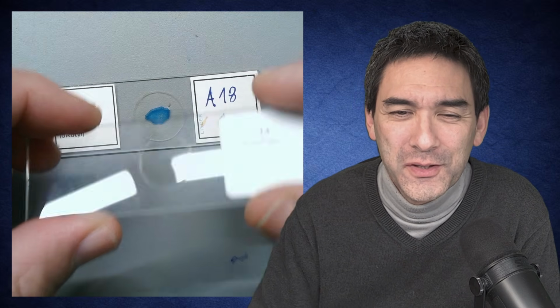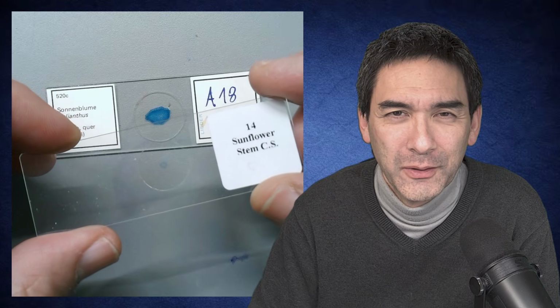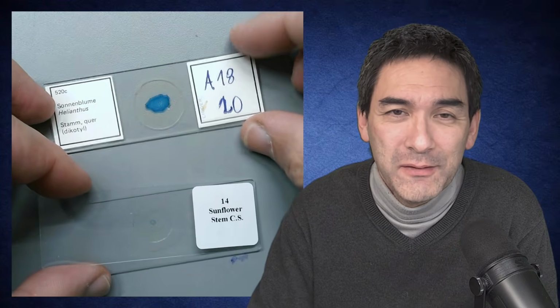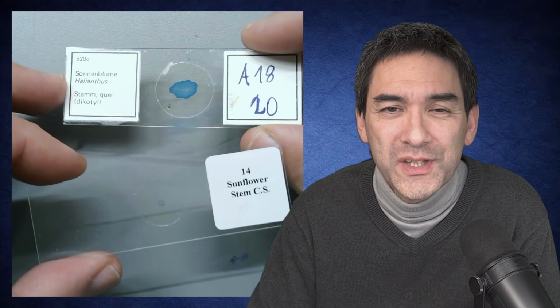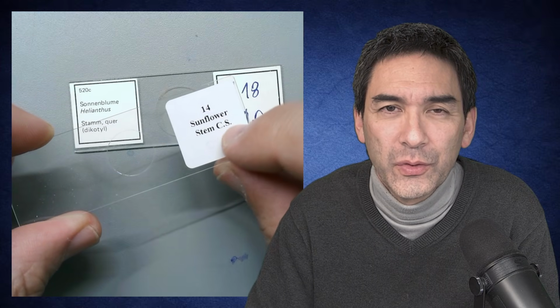So I've got two microscope slides here. This one here is a fairly cheap one that I bought in a pack together with approximately 100 other slides. And this one over here is fairly expensive. Both of them show the cross section of the stem of a sunflower. So it says here CS, which stands for cross section.